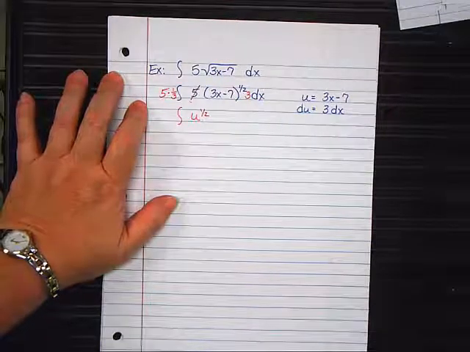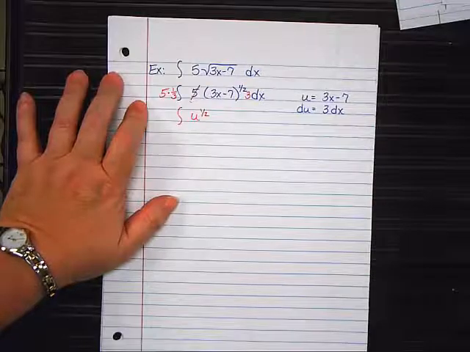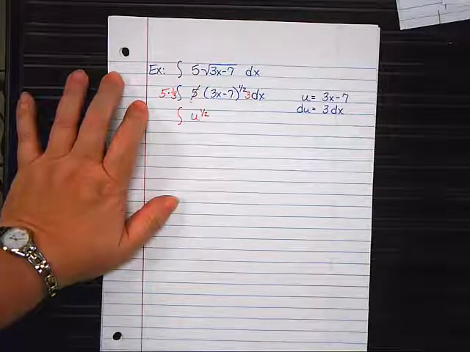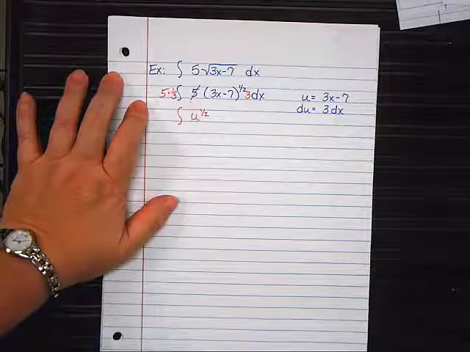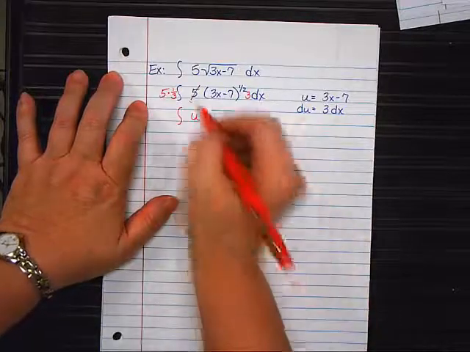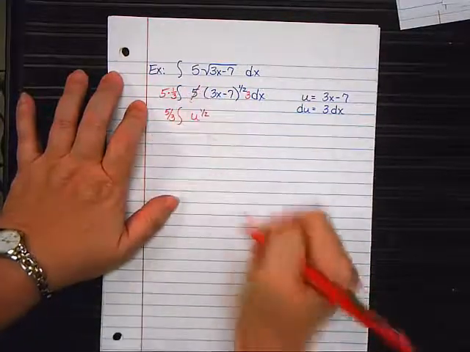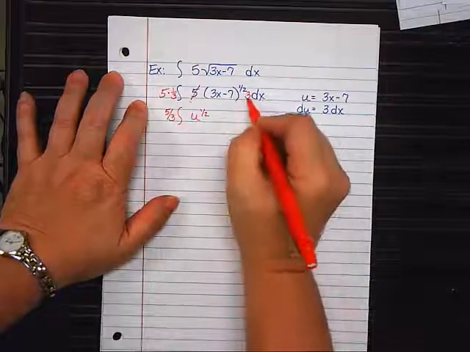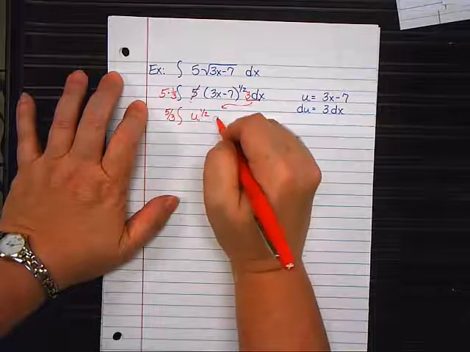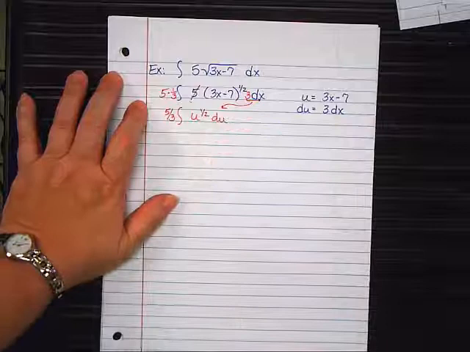So, if a number is in your way, kick it out of the integral. Can you kick x's out of integrals? No, you can never kick x's out. You can only kick out numbers. So this now becomes 5/3. Here's my du, and I'm ready to go.